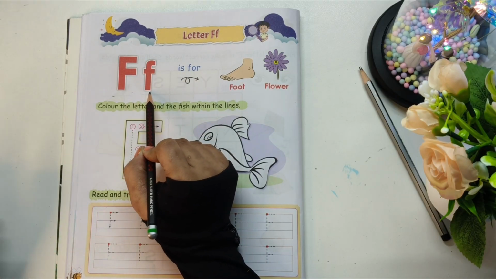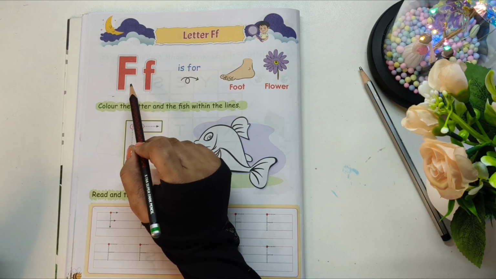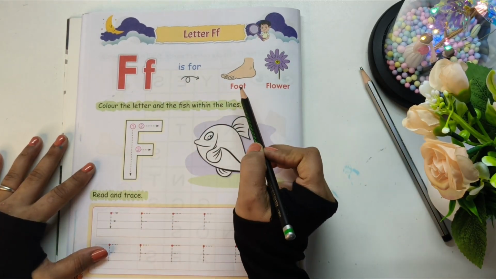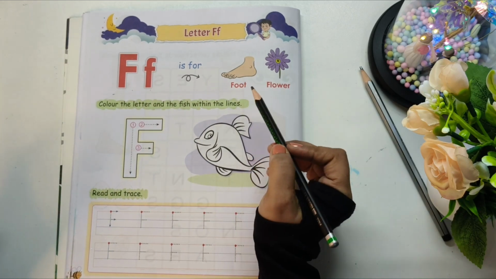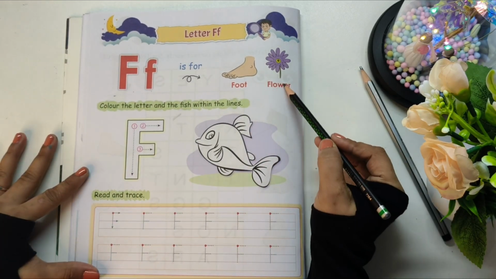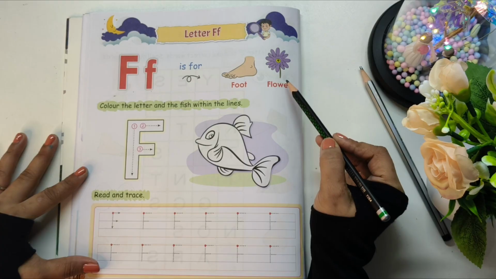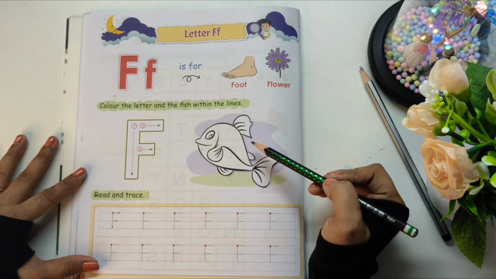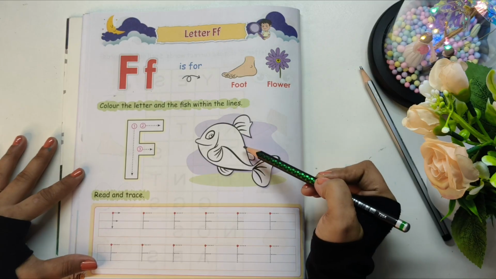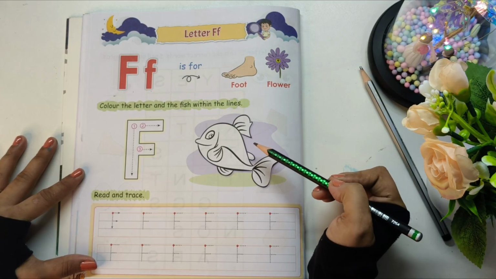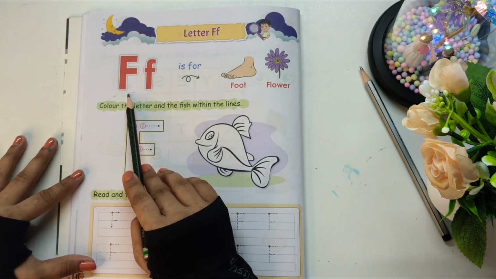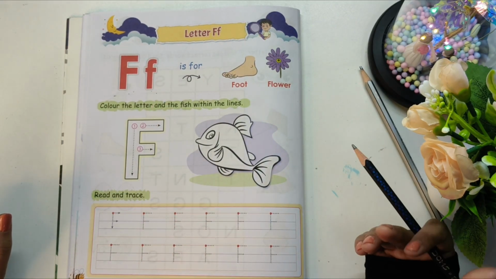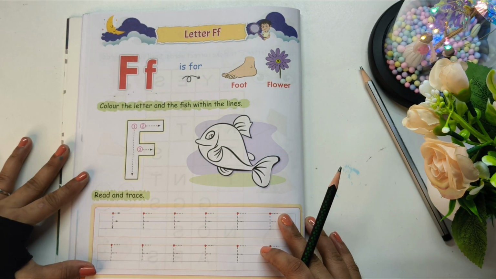This is small f. F का phonetic sound क्या होता है? F. F for foot, F for flower, F for fish. This is capital F and this is small f. और F का phonetic क्या होता है? F.